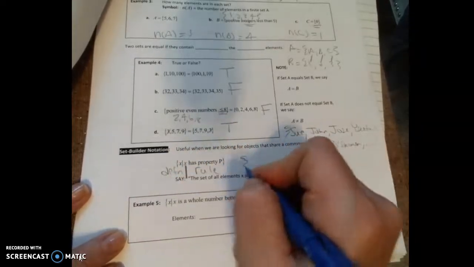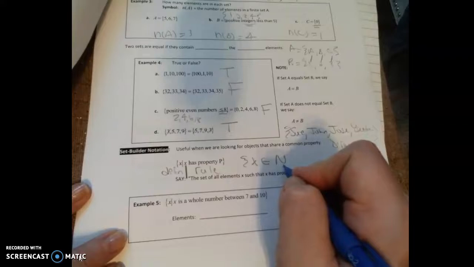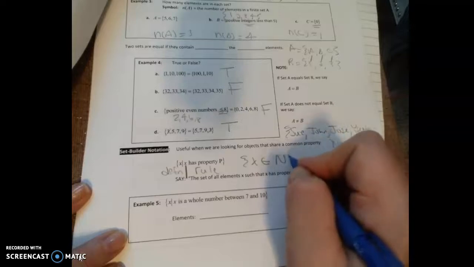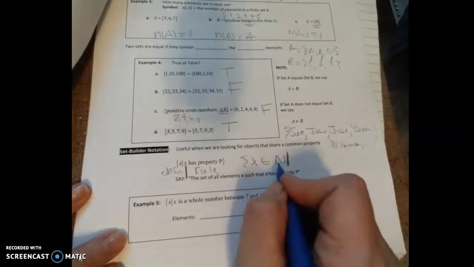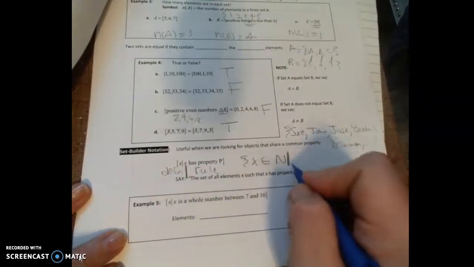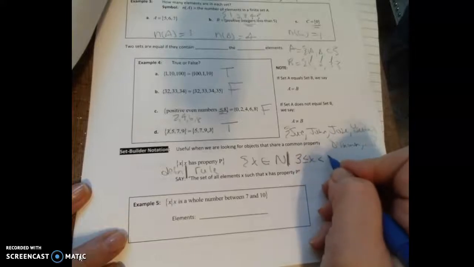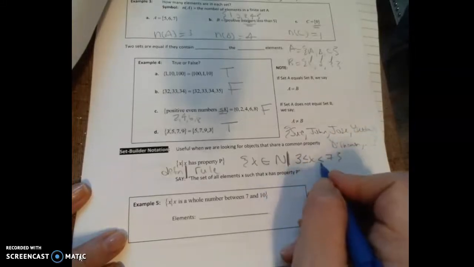So I might say X is an element of, say, the natural numbers. Natural numbers are 1, 2, 3, 4, 5, 6, 7, 8, 9 forever. Whole numbers are 0, 1, 2, 3, 4, 5, 6, 7, 8, 9. Integers have nice positive and negative numbers. But I say X is an element of the natural numbers. That's my definition. And my rule might be that it's between, let's say that right there. Okay. Now, again, this guy means it can equal it. This means it has to be less than.